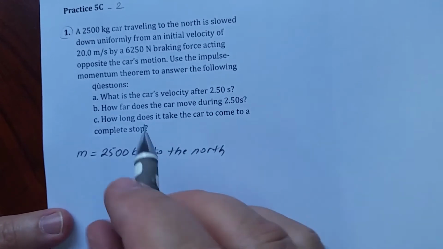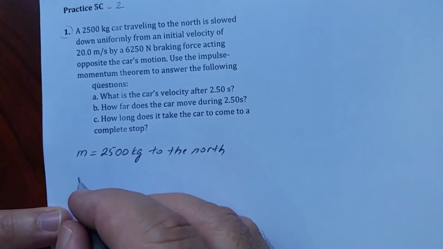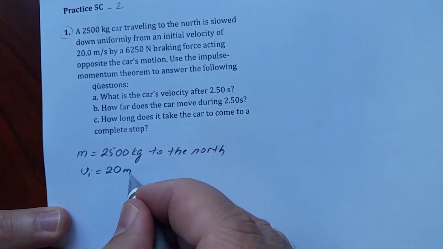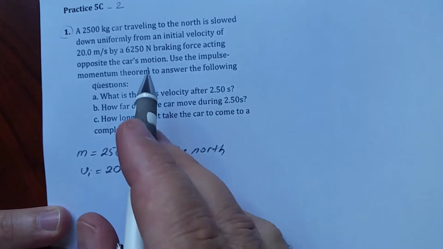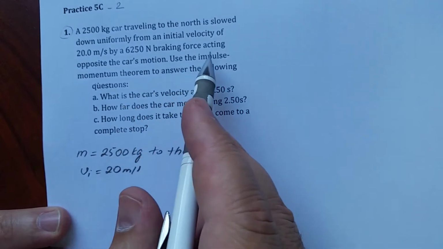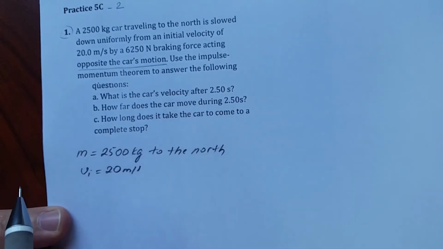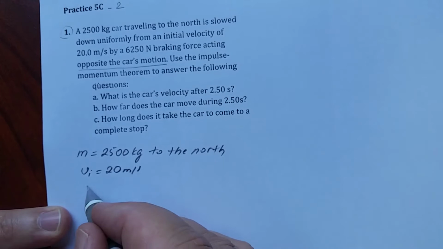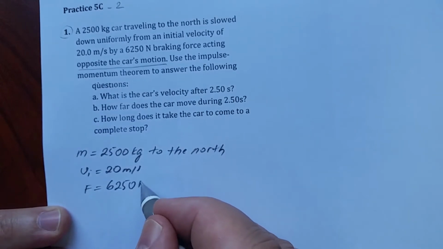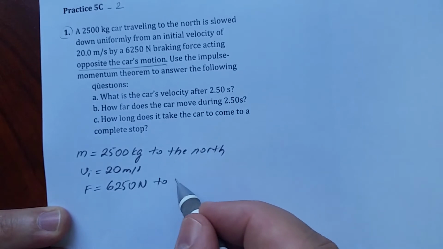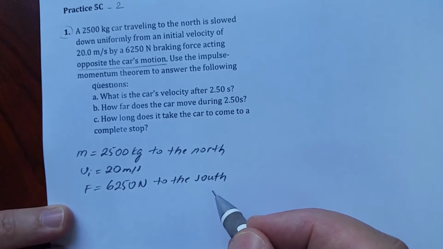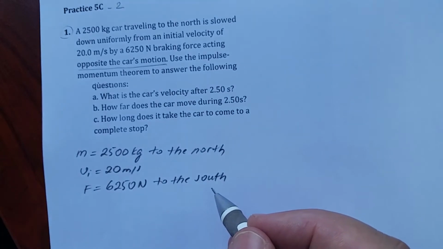Let's continue. It slowed down from an initial velocity of 20 meters per second. The initial is given, 20 meters per second. It slows down by a braking force of 6,250 Newton acting opposite the car motion. So force is equal to 6,250 Newton to the south. It causes the car to slow down.